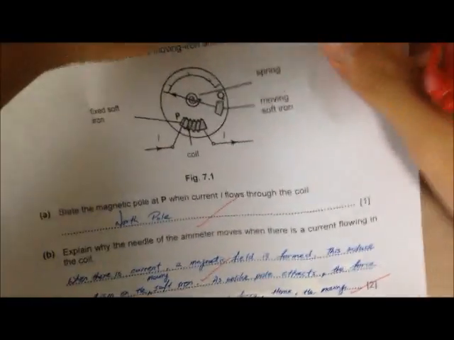Question 7, I love this question, especially the last part. You have to think about it. It is not like, okay, change to AC, then it will just alternate.